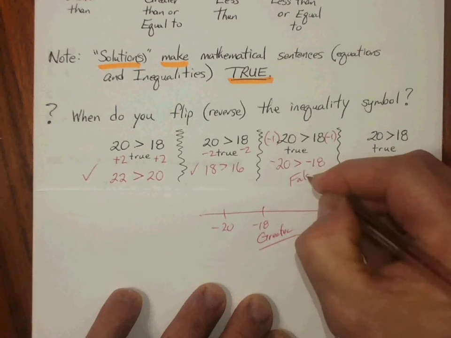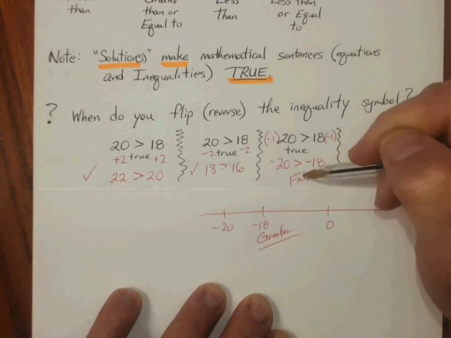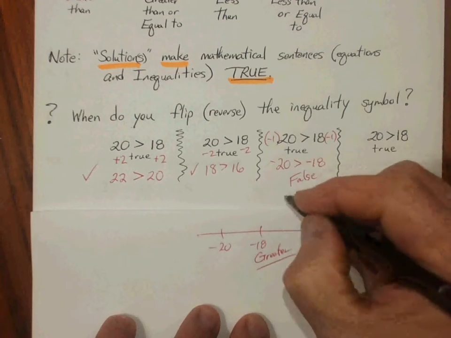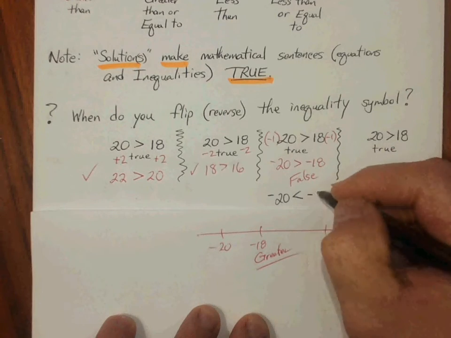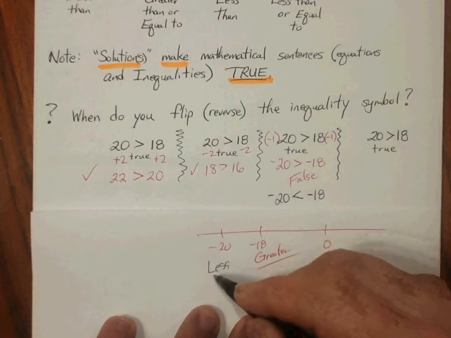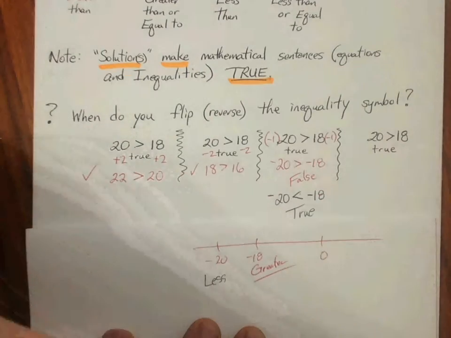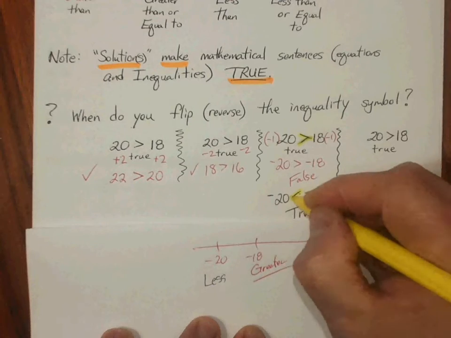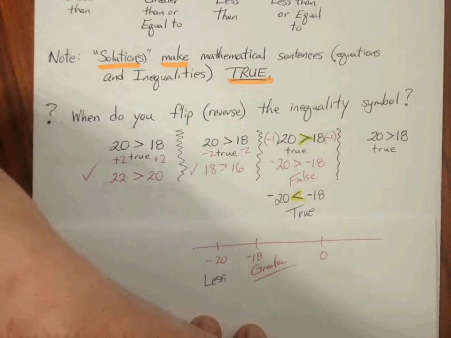This is now false. So when I multiply by a negative, in order to make it true, I'm going to have to come over here and reverse the symbol. Instead of greater than, I get less than, and now it's saying that -20 is less than -18. Now it's true after I flip the symbol. So when I multiplied by a negative, my greater than symbol had to become a less than symbol in order to keep the statement true.